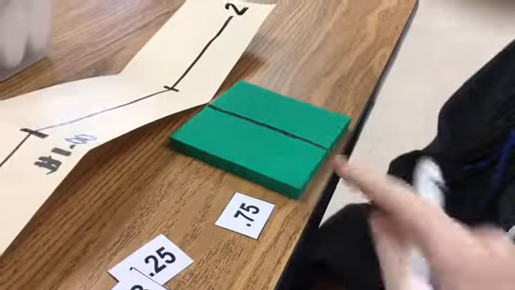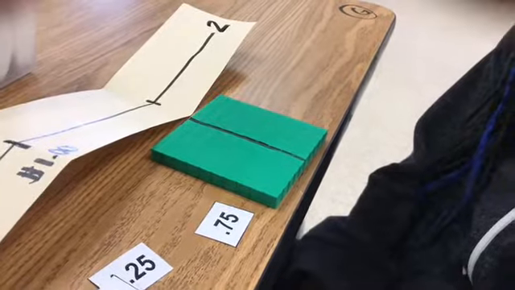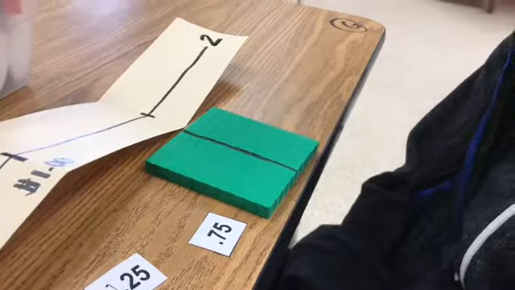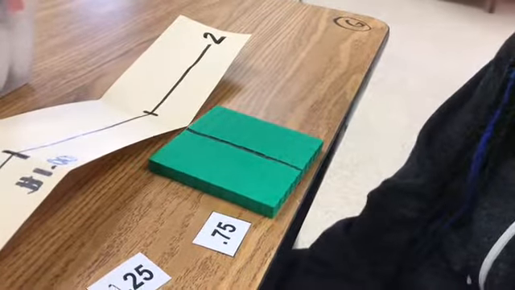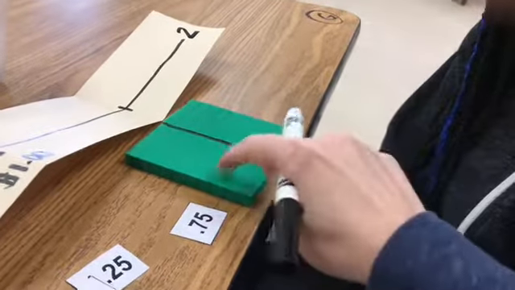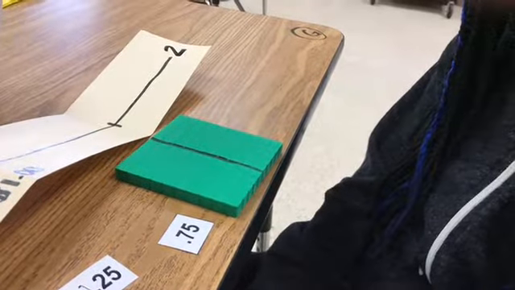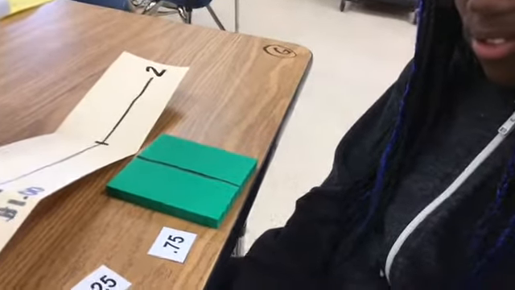How much is on this side? 5. 5 what? 5/10. 5/10, right? Or you can think of it as 5/10 if you're doing less than 1. You're absolutely right. So how much money would that be? 5/10.